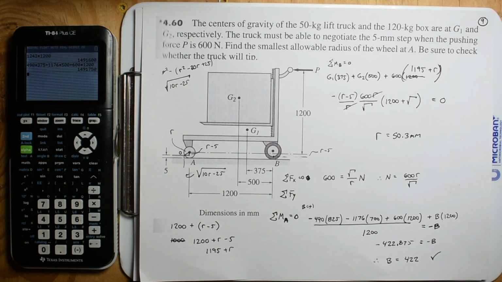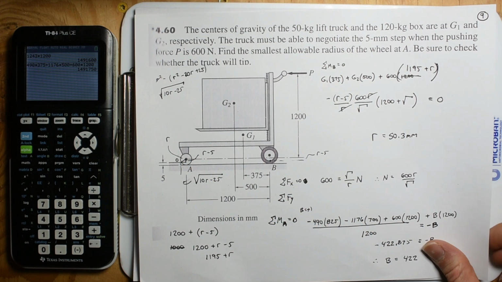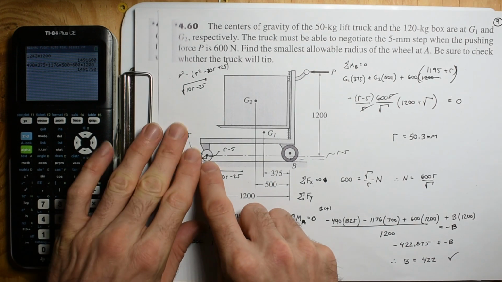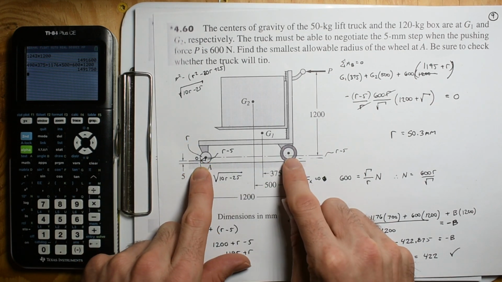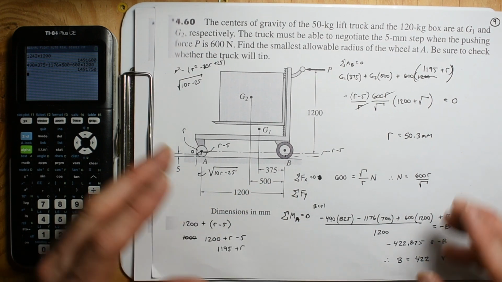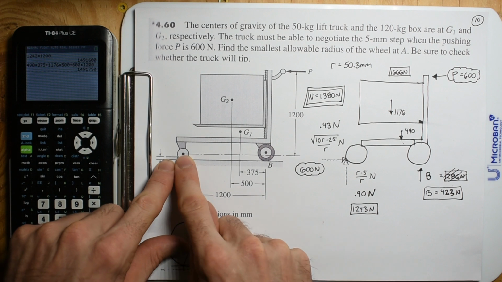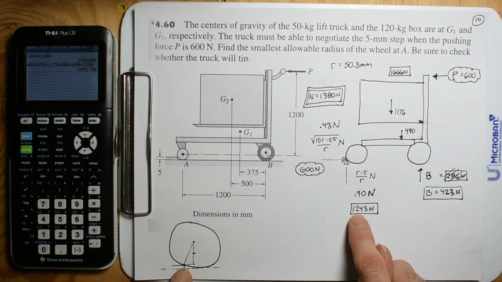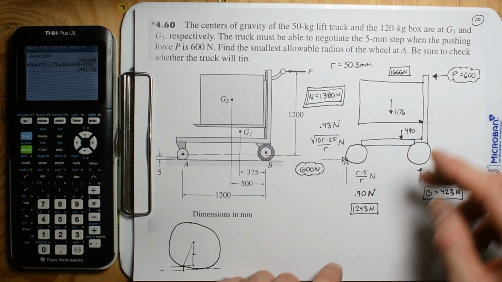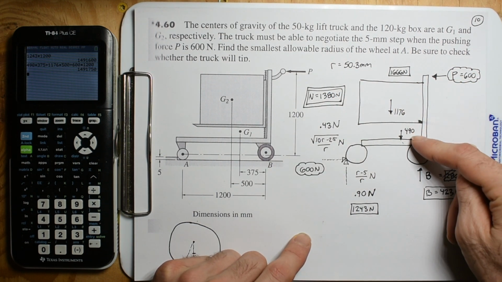Oh, that's fascinating because it's taking a ton of the weight. It's making B only 422. So that's an interesting perspective I'm gaining. When you're pushing this up over the lip, from a statics perspective, you still have the weight of the box and the weight of the cart.